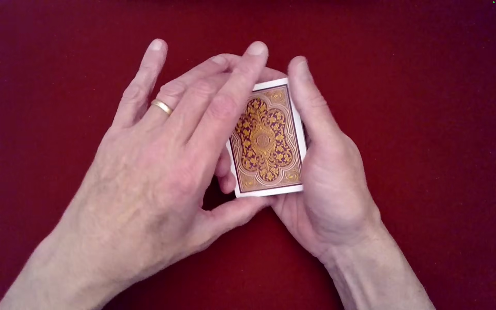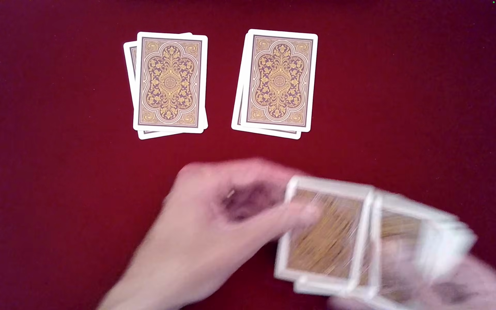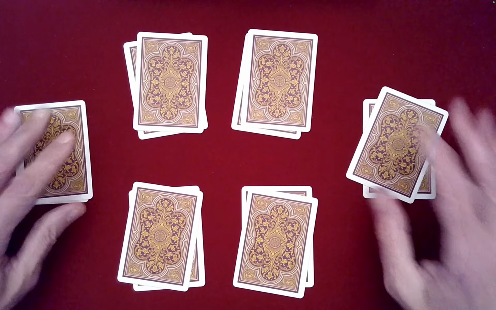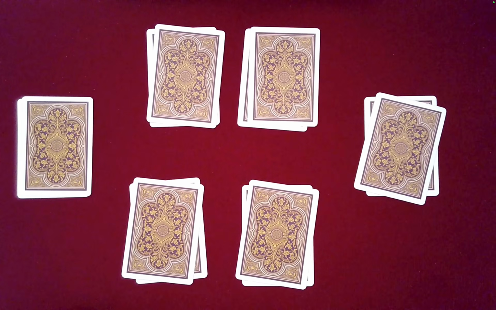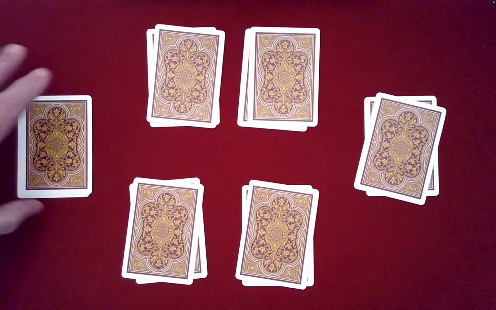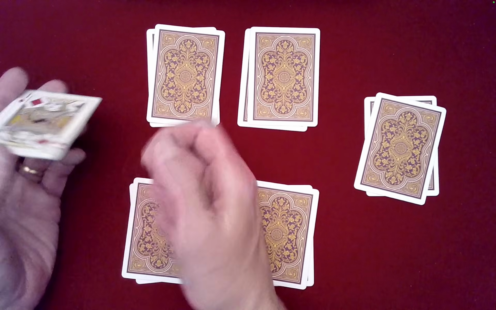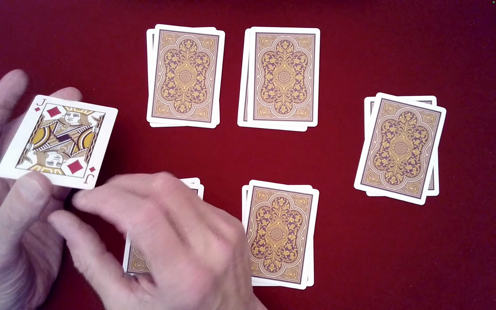Okay, so what we're going to do here is I'm going to put out pairs of cards into a circle of sorts here, keeping it within camera view. What I need you to do is go ahead and just point to any one of the pairs. It is a free choice. You want this one right here? Okay. So what I need you to do is remember the identity of the bottom card. That is the card for you to remember.